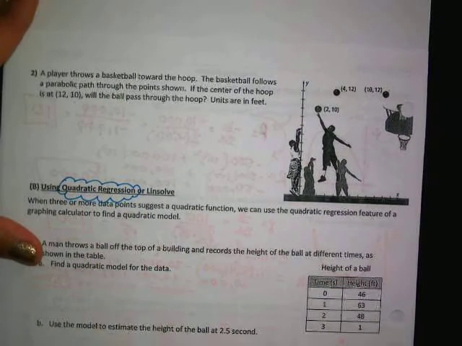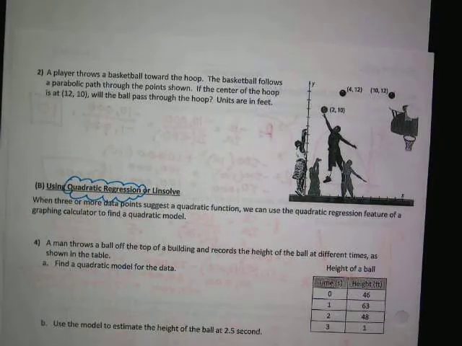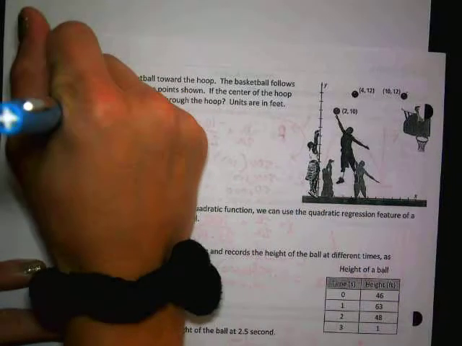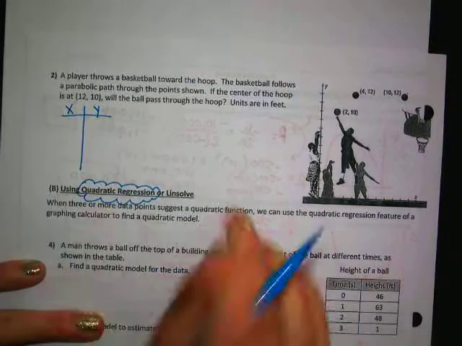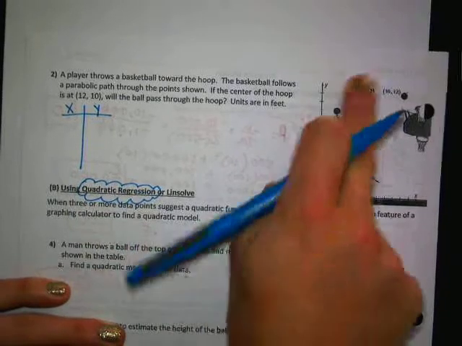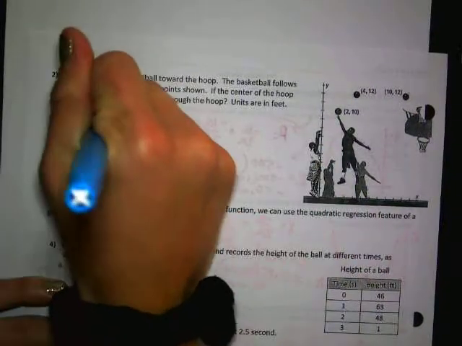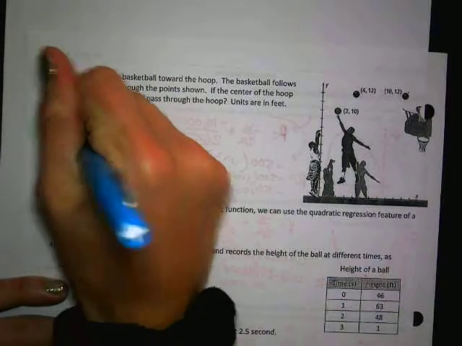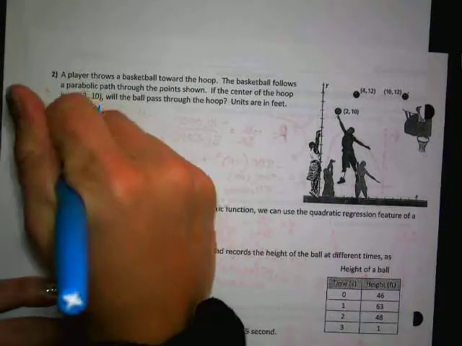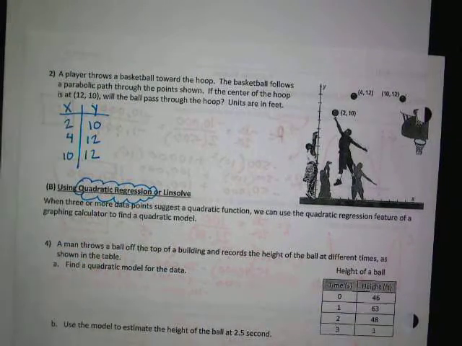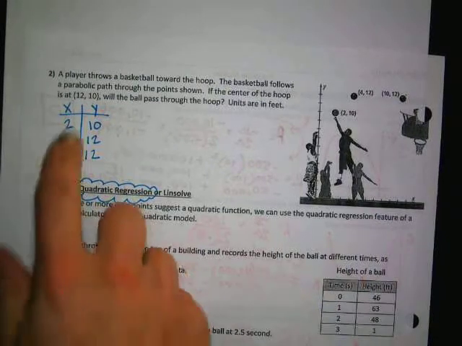All right, so I would use quadratic regression if you have a calculator and you're trying to model data. I think it's faster. So as a little review, we're going to make a table, and I'm going to use my points as a table. So one of my points is (2, 10), then I have (4, 12), and then I have (10, 12). You cannot use (12, 10) as one of your points because we don't know for sure that it's going to go through the hoop. So these are the only points that we can use.